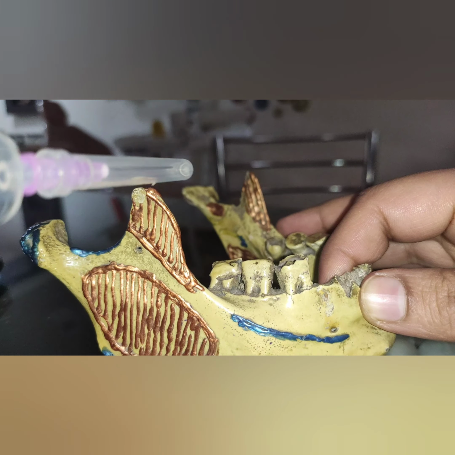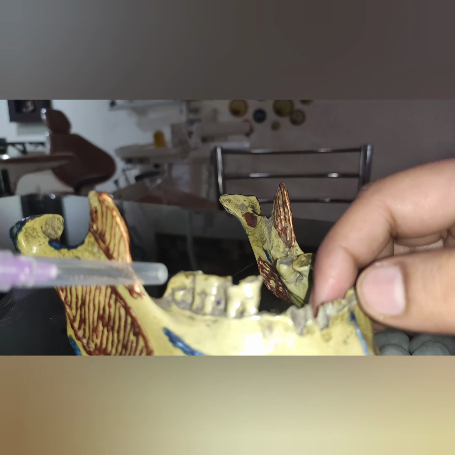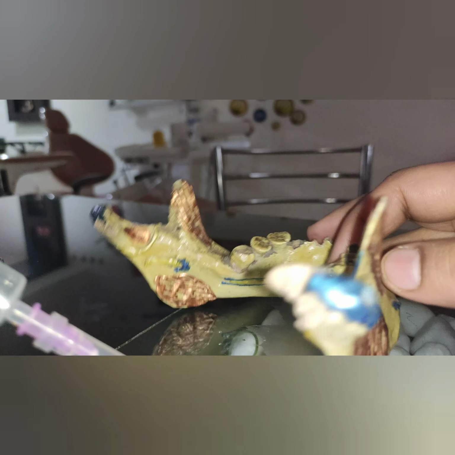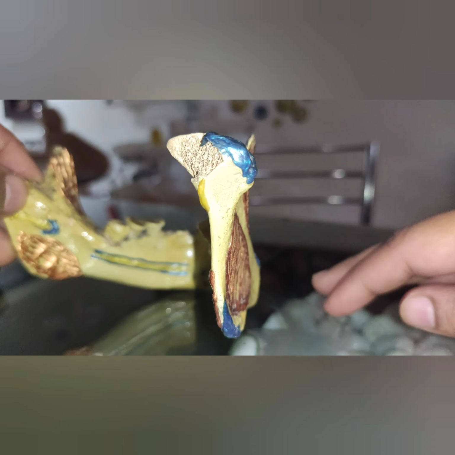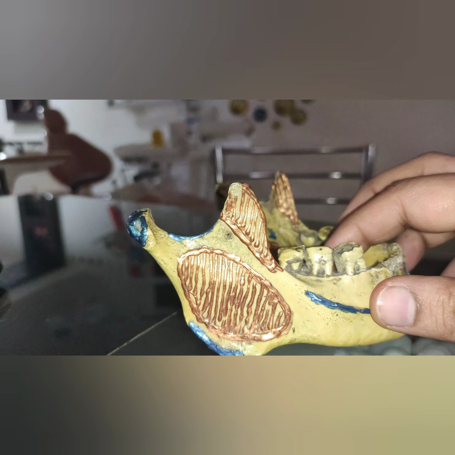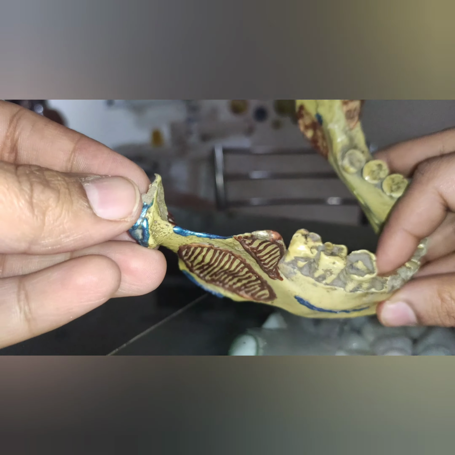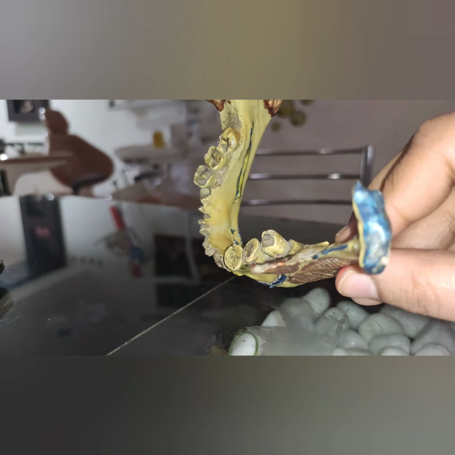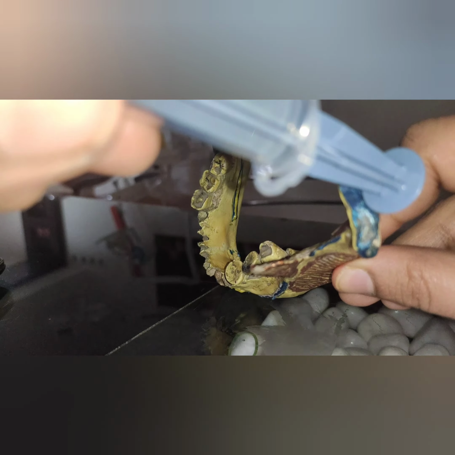The anterior border is thin. The posterior border is thick. At the superior part of the ramus, this is the condyloid process, a strong projection from the posterior superior part of the ramus.